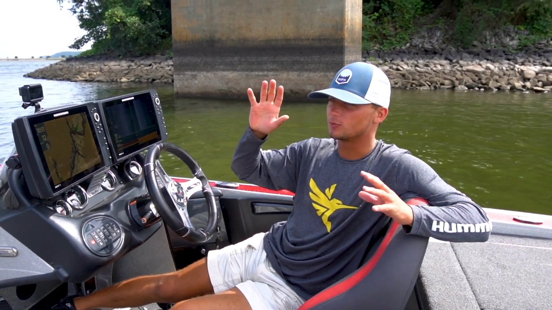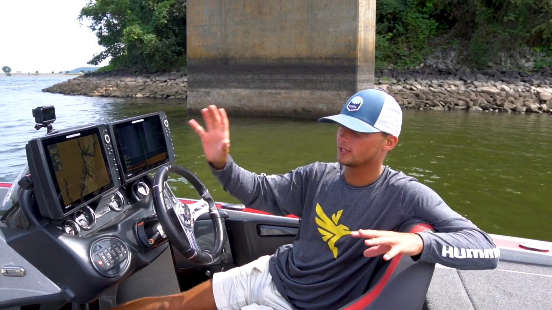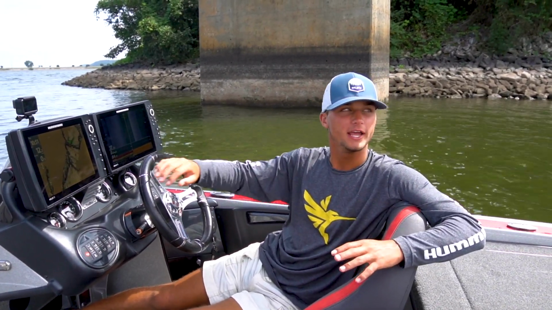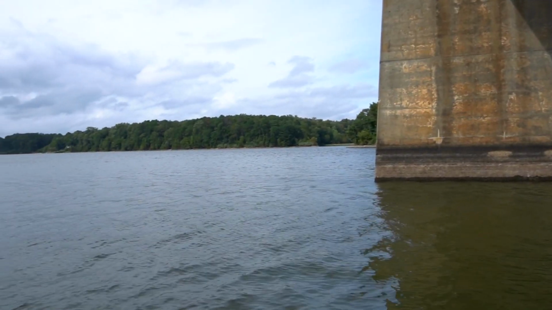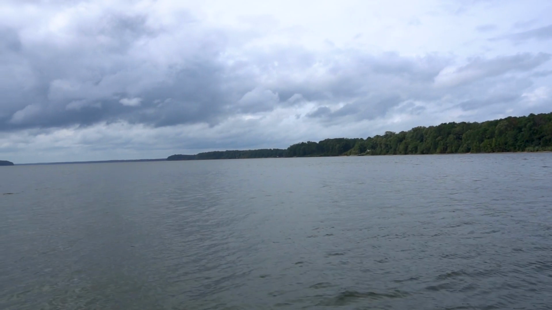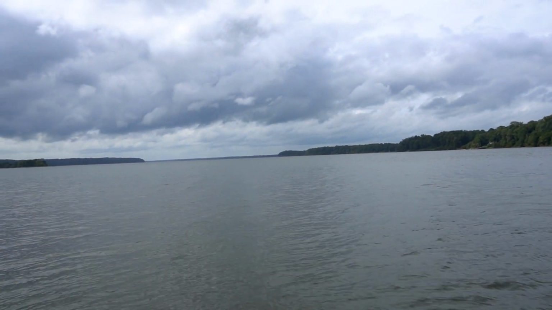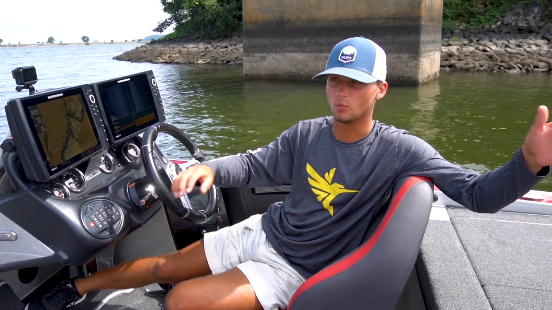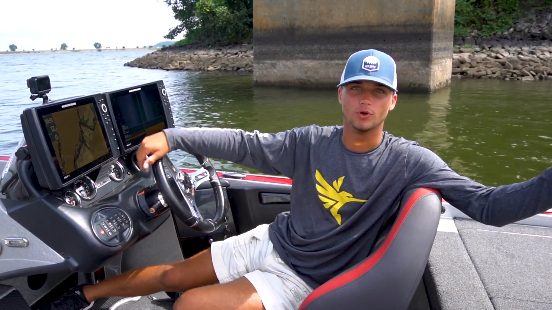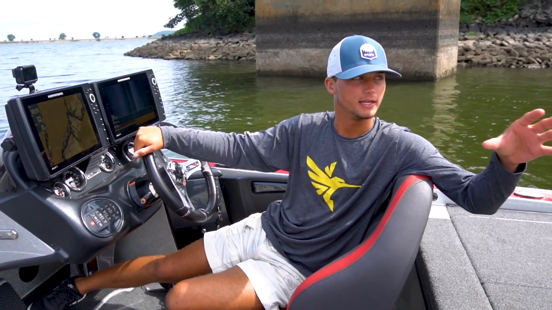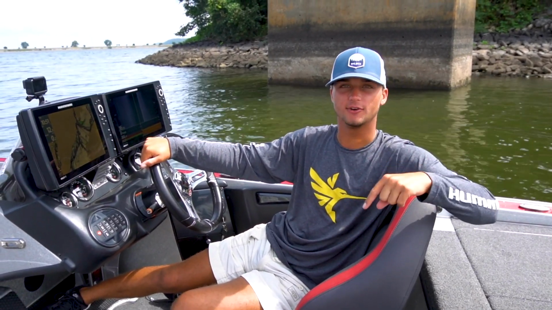So pretty much what we do is you pick a spot. Like right now I'm at the train trestles. I'll start right here and go all the way, and I'll pick a creek that I want to end at. And I will try my hardest not to get on plane all the way to that creek. Like White Oak Creek's the one I would graph to on this lake if I was new to it. So I'll start idling right here.